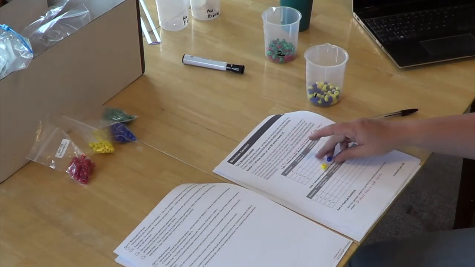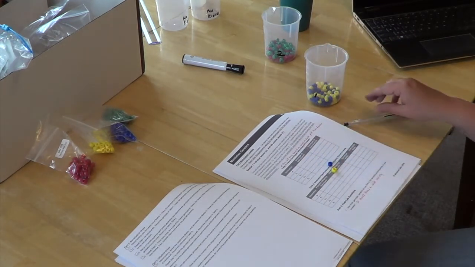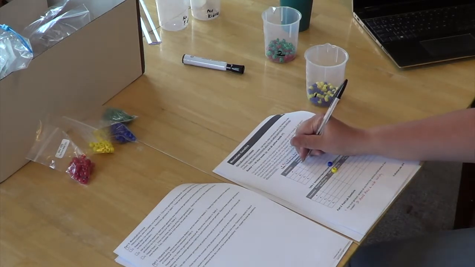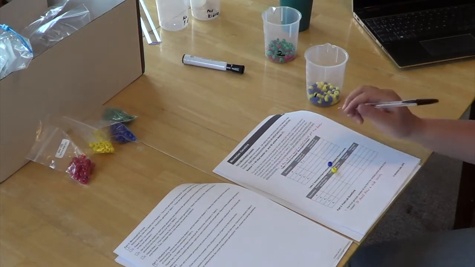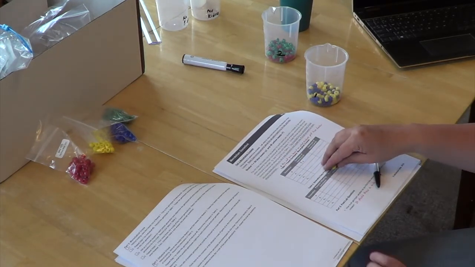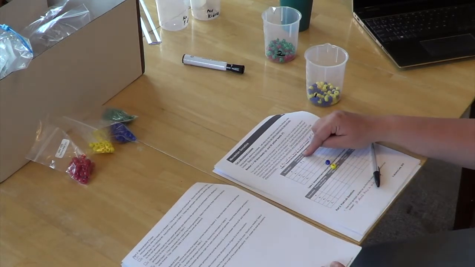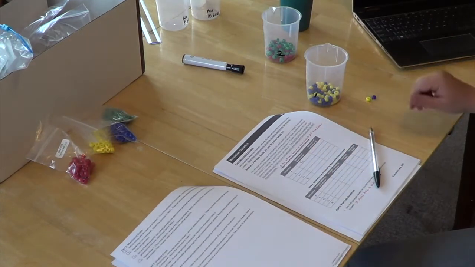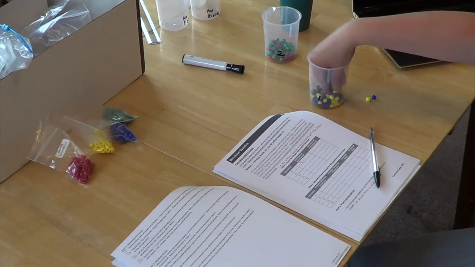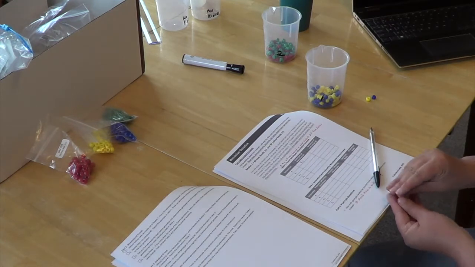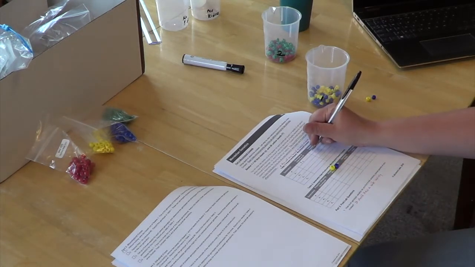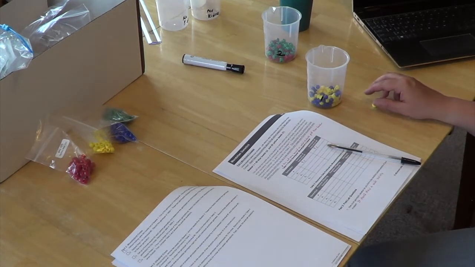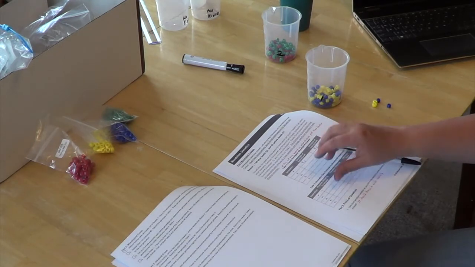So I got 1 yellow and 1 blue. So the genotype of individual 1 is capital Y and lowercase y. So I put that into my table. And then I'm going to just set them aside, and then I'm going to randomly pull out 2 for individual 2. And I got another yellow and blue. So capital Y, lowercase y. Okay, so that's parent generation 1 on your combined lab report.